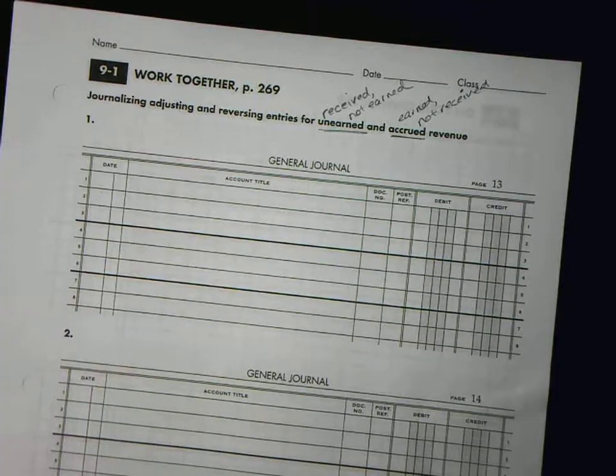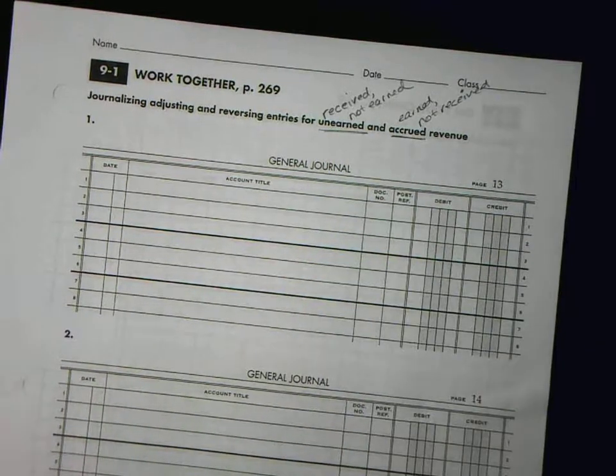Okay? So for working together 9-1, Winston Incorporated is preparing its December 31st financial statements for the current year. On December 1, the company received a $4,200 rent payment from Youngston Company. The payment is the $1,400 per month rent for December of the current year through February of the next year. Winston records rent receipts initially as revenue. General journal pages are provided, and we'll walk through the following examples.